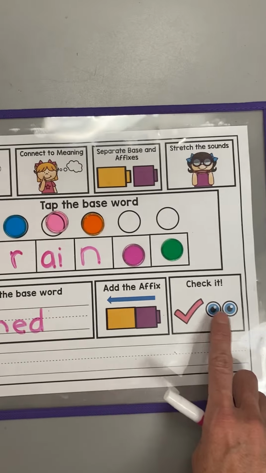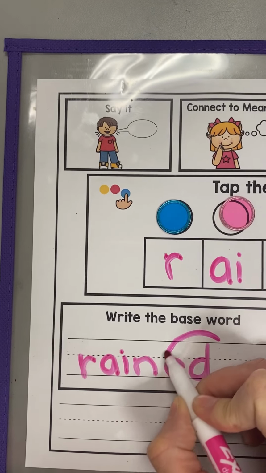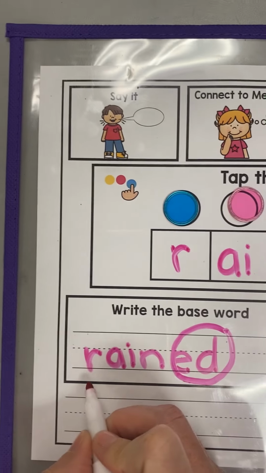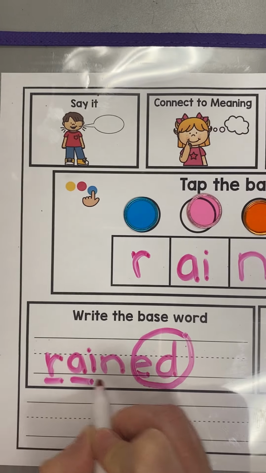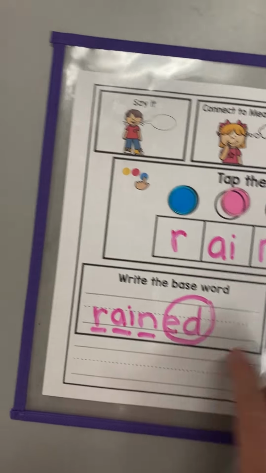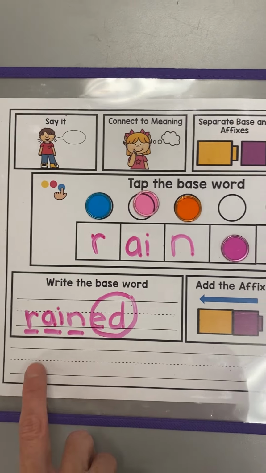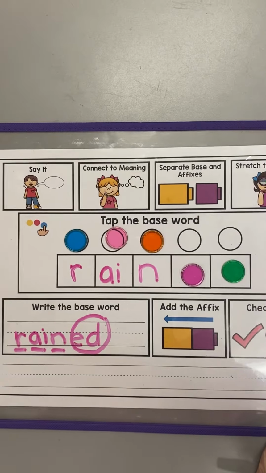So now we want to check. I'm going to go ahead and just circle the suffix, and then I'm going to go back and do my base word. Rained. So I'm going to talk about how, okay, there are no rules here. I don't need to drop anything. It's just fine to add ed, so we're good. And then there's the sentence option too.